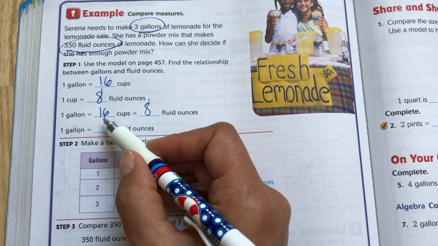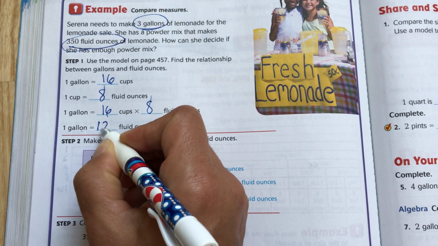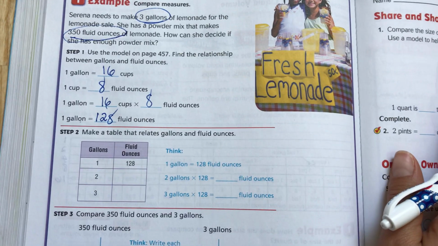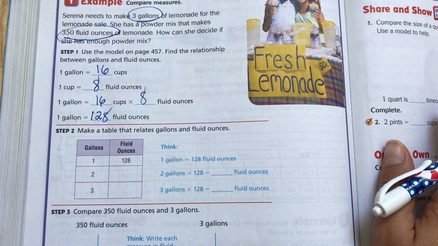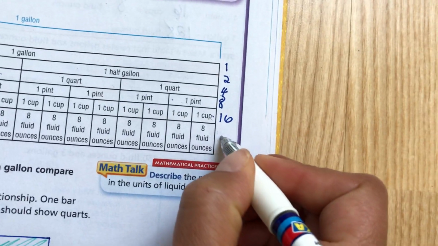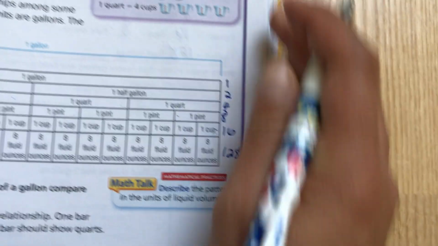So one gallon equals, what's 16 times 8? That's 128. 128 fluid ounces. That's how much is in one gallon. I'm going to write that back in on my chart here. It's actually 128 fluid ounces.